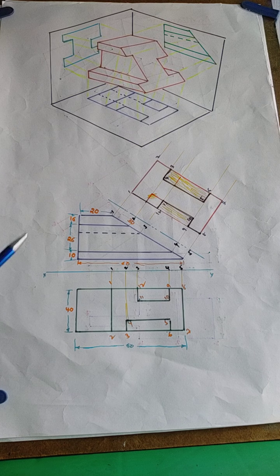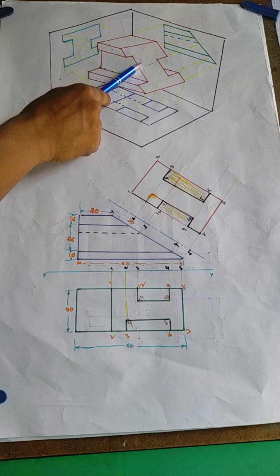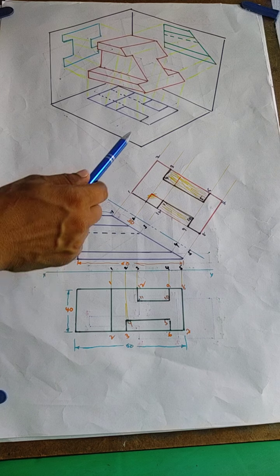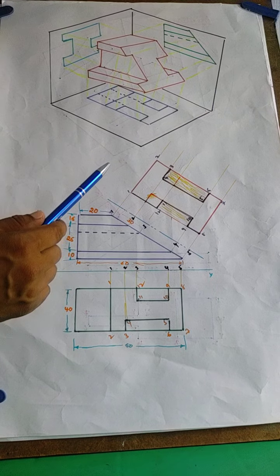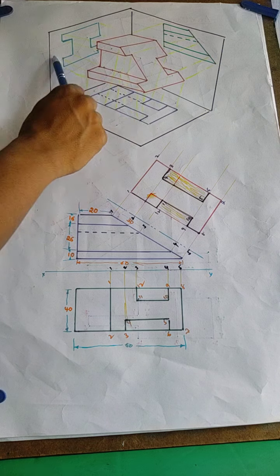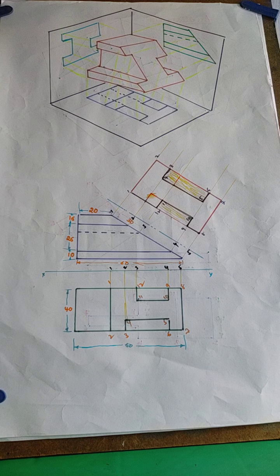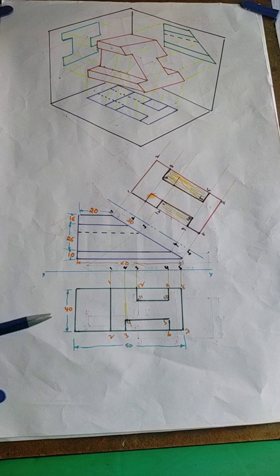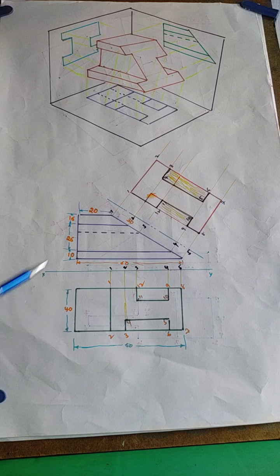To find the true size of this inclined surface, in any of these views that is impossible. So in order to get it, we take two of the views, that is front view and top view, or front view and side view. Any of these two you can utilize to get the true size. I am considering front view and top view here. You can also consider front view as well as side view; then you have to draw the side view here and redraw that. Any one of the diagrams you can utilize, no problem.